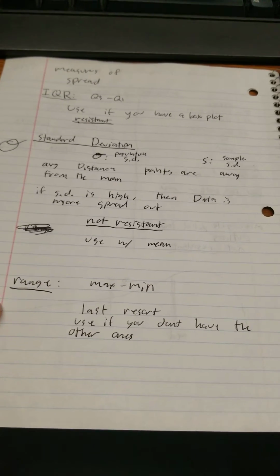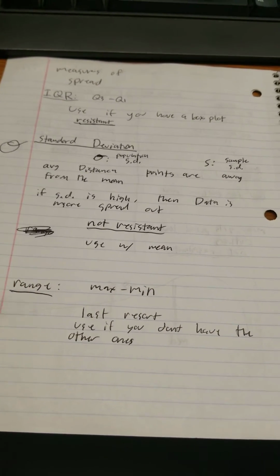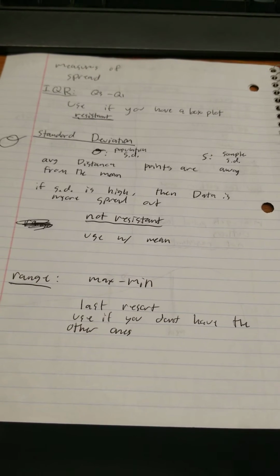Range is your last resort if you're using SOCS. It's just max minus min. You guys have all seen it before.